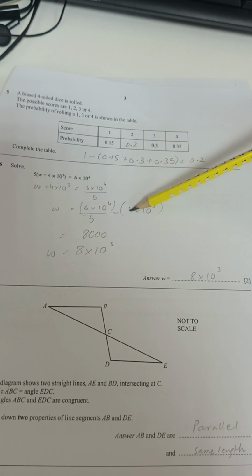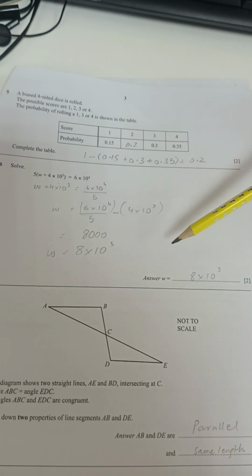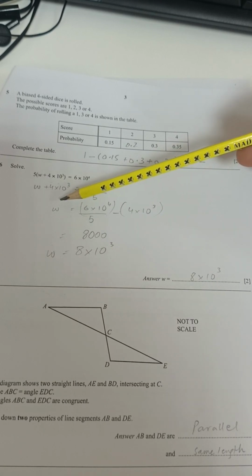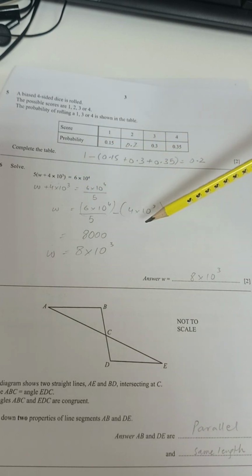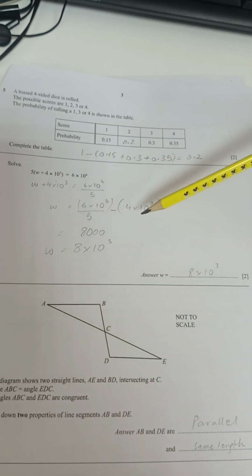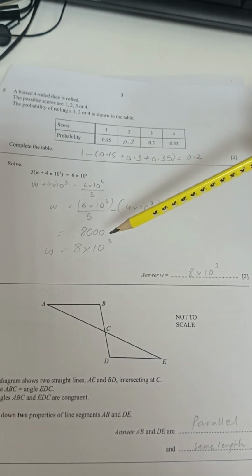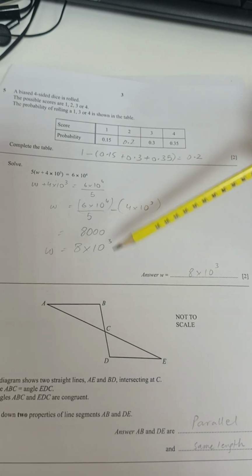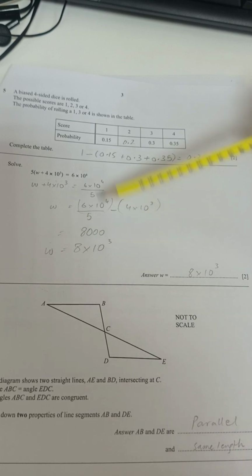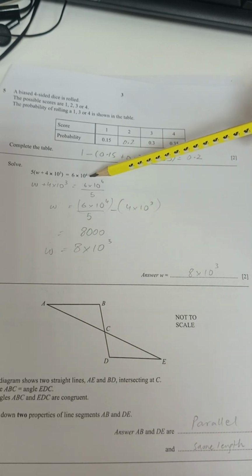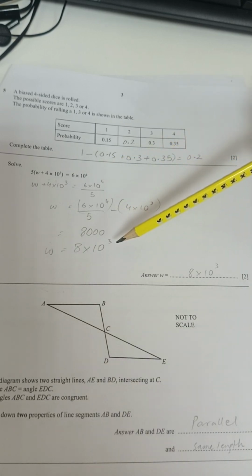It will move to the other side and will get subtracted. You know, if we move to either side of the equation, if something is added over here, it will get subtracted on the other side. So if you put the entire equation in the calculator, you'll get 8,000 directly, and then you can convert it into scientific notation, as the question already is in scientific notation, which will give us 8 times 10 power 3.